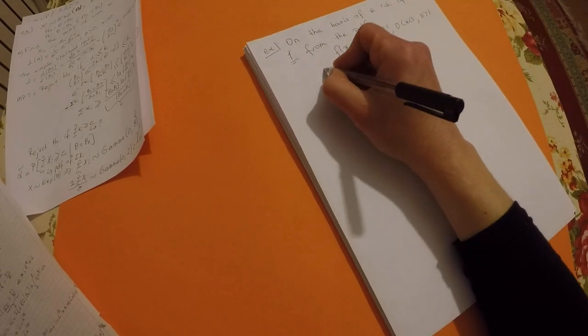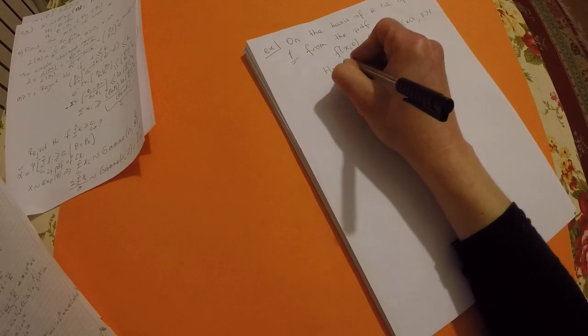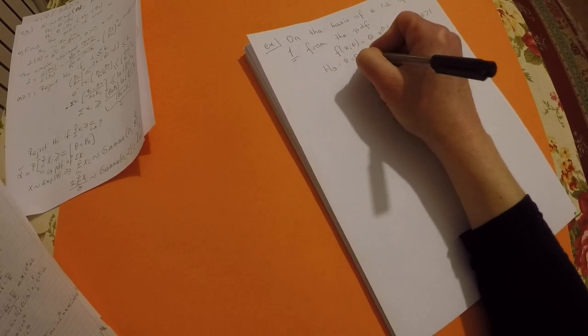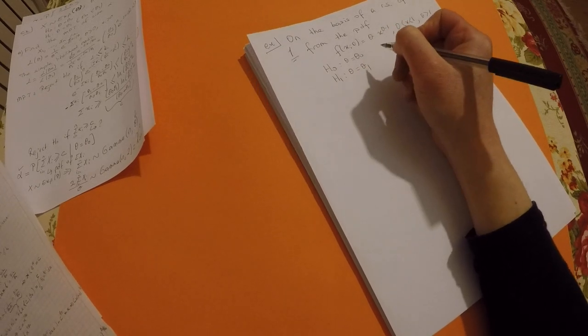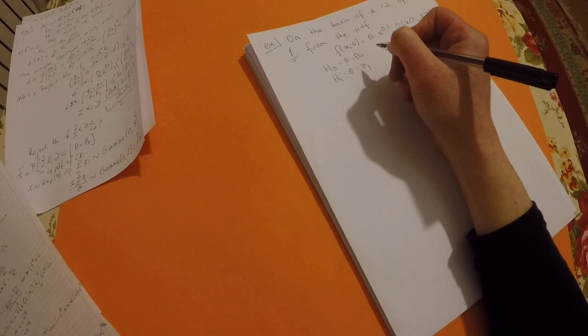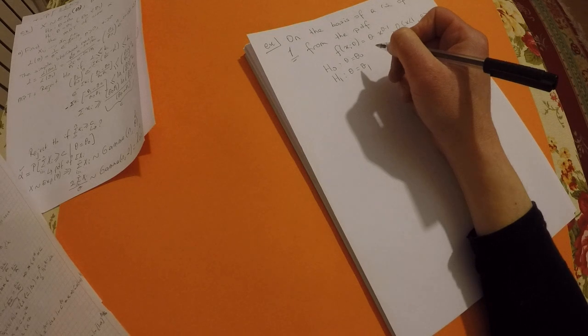The hypothesis is given as theta equals theta 0 and the alternative as theta equals theta 1. So let's decide our values for theta 0 and theta 1.